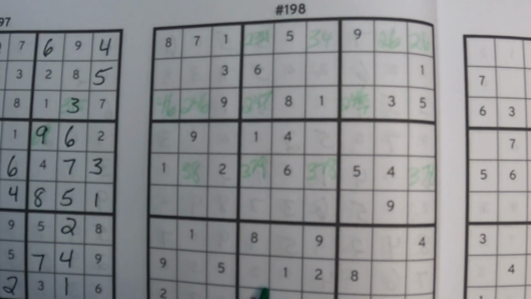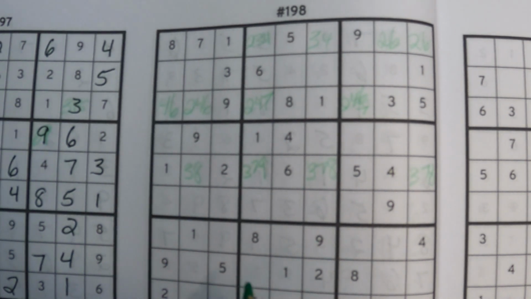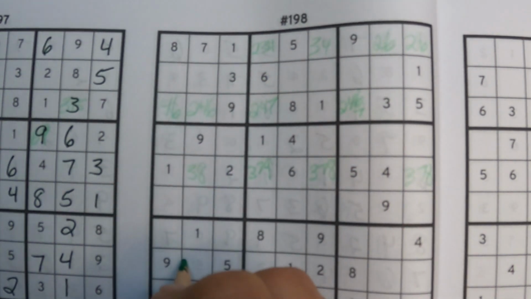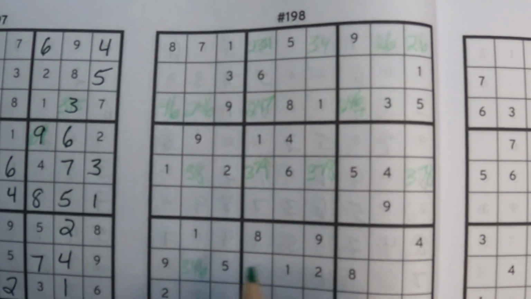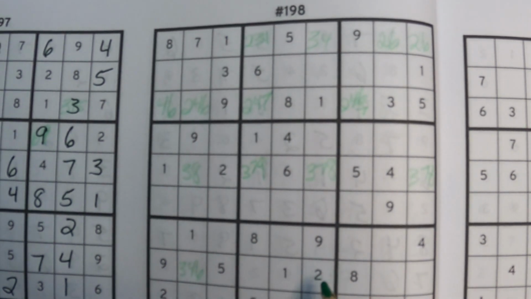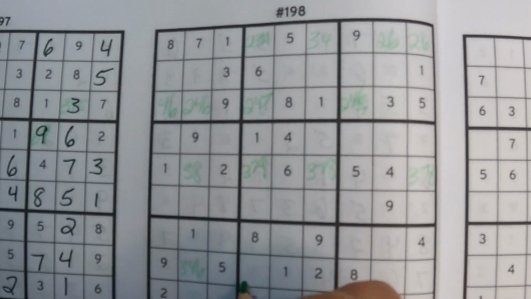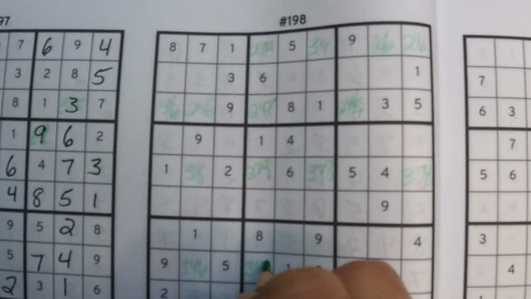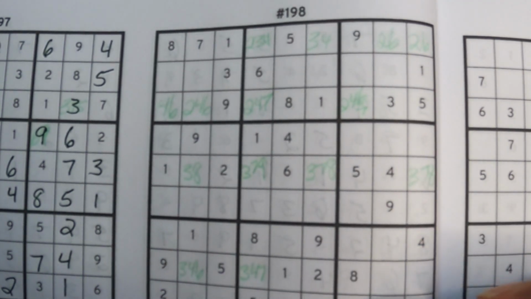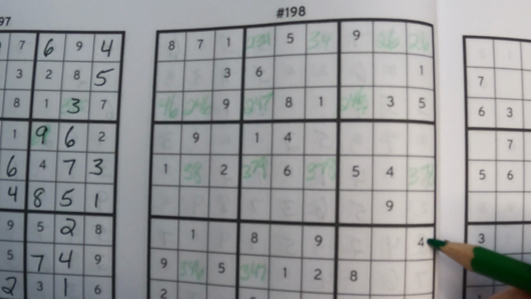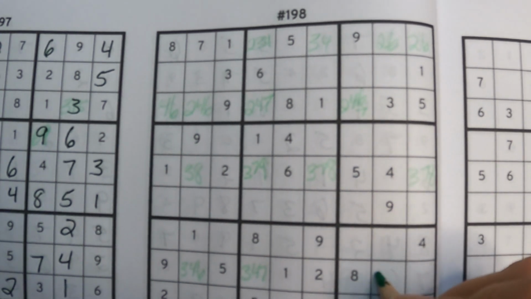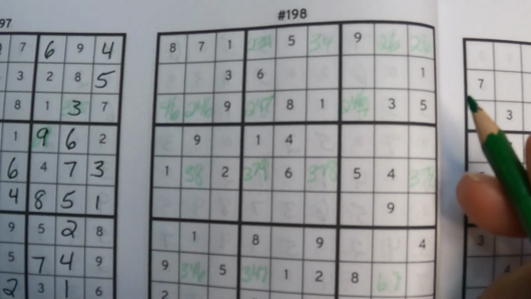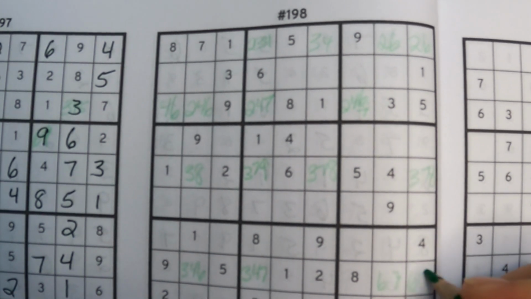For this row, we're missing 3, 4, 6, and 7. We've got a 7 here, so 3, 4, 6. 6 here, so 3, 4, 7. 3 and 4 here, so 6, 7. And same here, 6, 7.